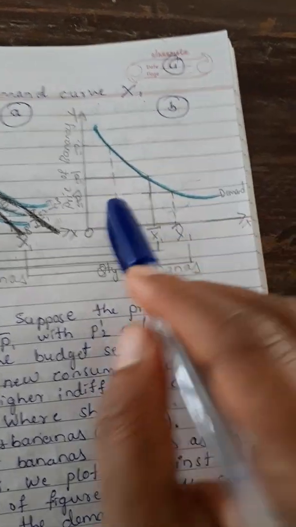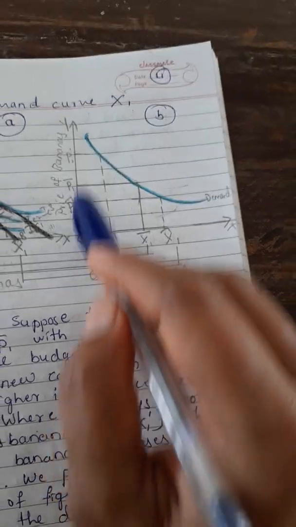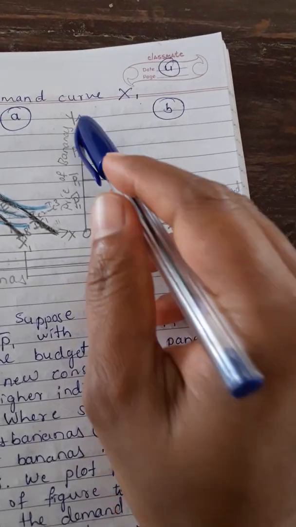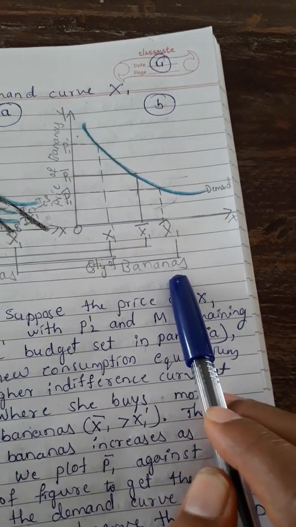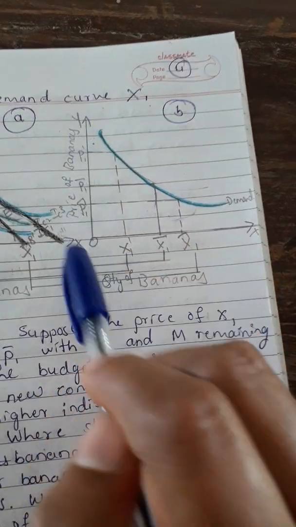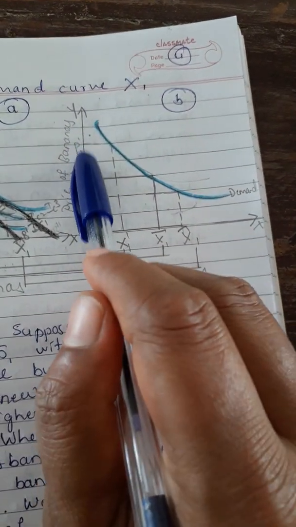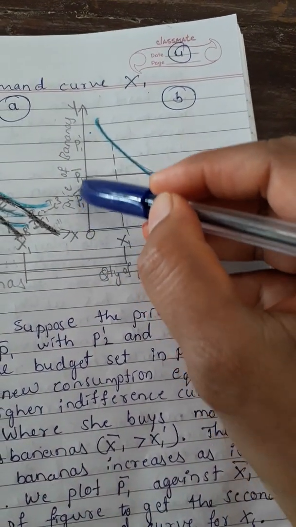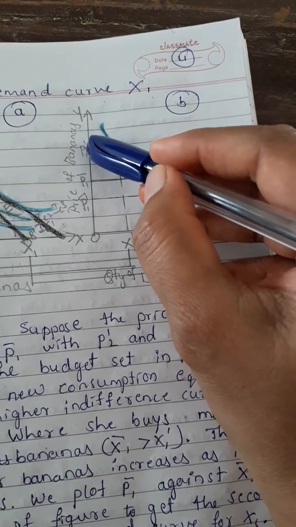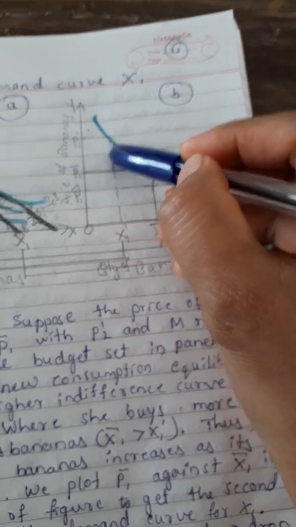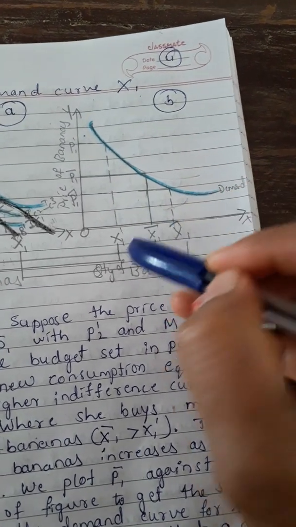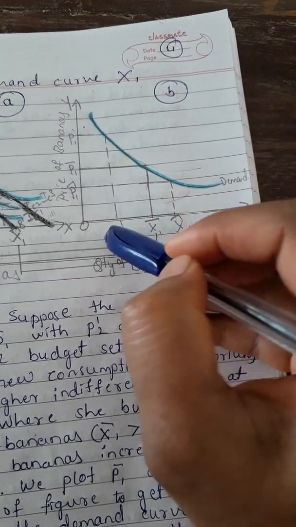Here the OY axis is the price of bananas, and the OX axis is the quantity of bananas in panel P. We can see 0 to P1 dash at the price level. When the price level is high, the quantity of bananas demanded is X1 dash, which means less.